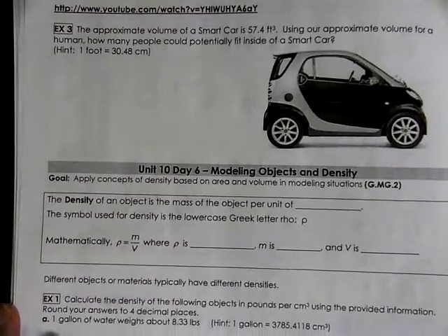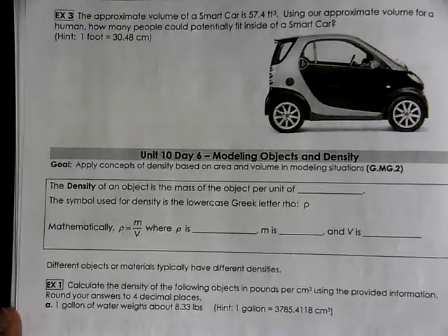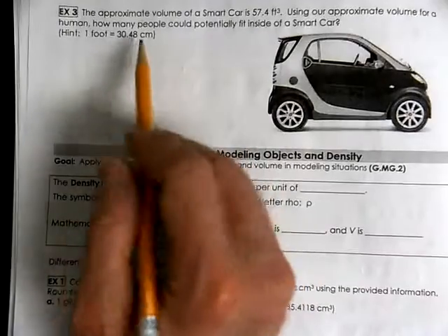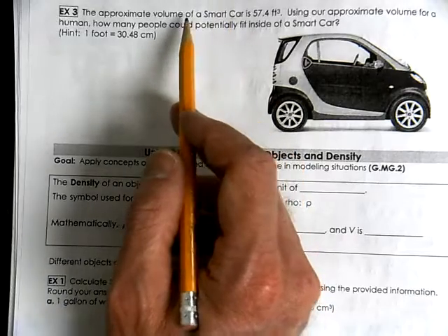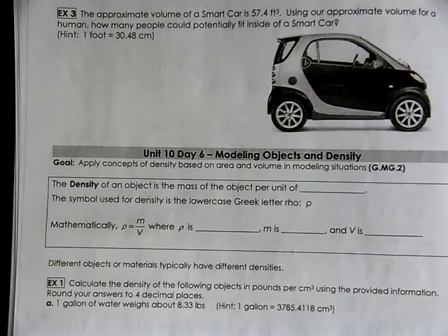So now we're going to take our person, we're going to jump in a car. How many people can we get to fit in a car? So the approximate volume of a smart car. If you get on a website, you can typically find what the volume is of your vehicle.